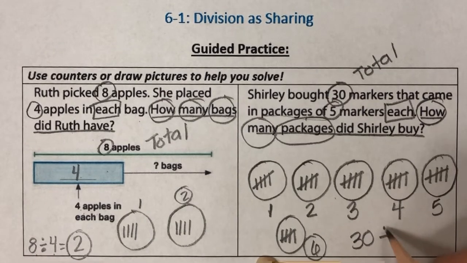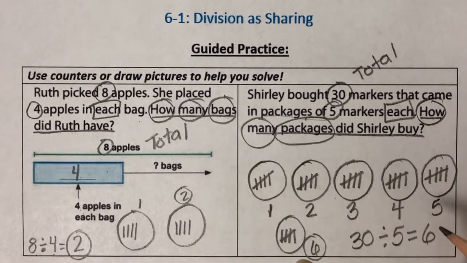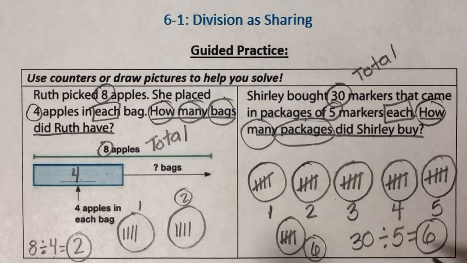30 divided by 5 equals a total of 6 bags. So 6 is the answer. 6 is my quotient.